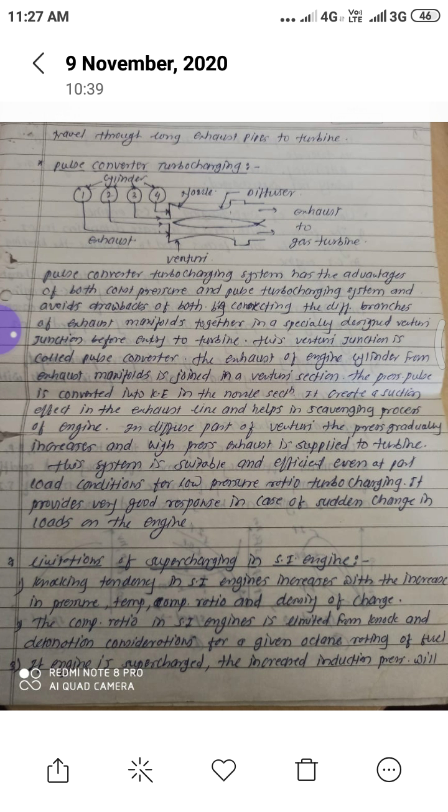We will discuss in detail in the next chapter what detonation and knocking are. So in the case of an SI engine, there is a limitation for supercharging. We cannot increase the inlet pressure due to the knocking tendency.